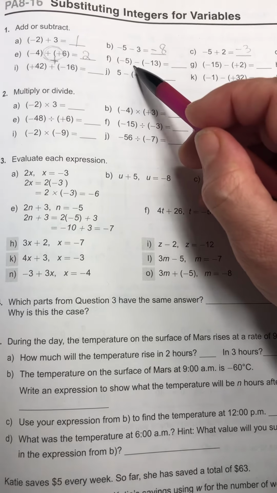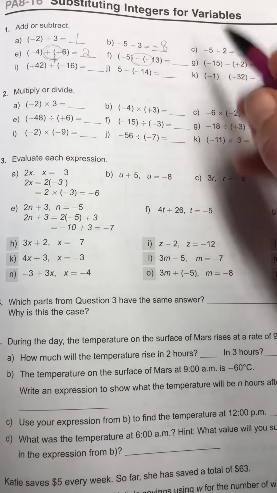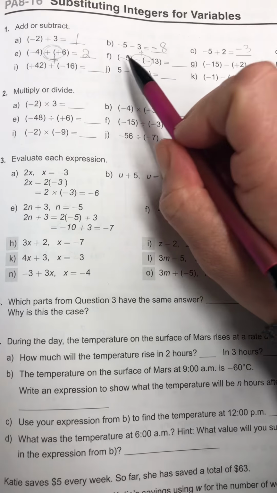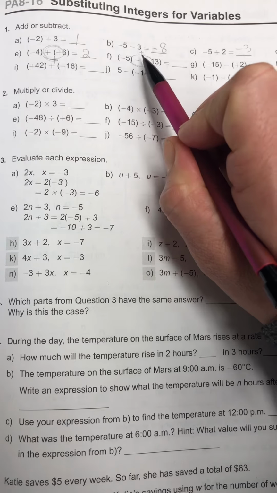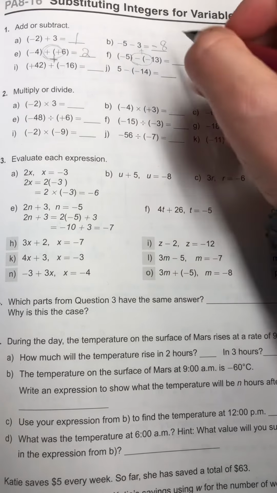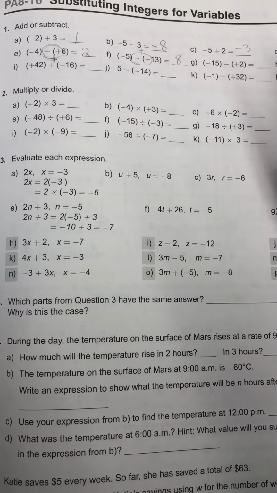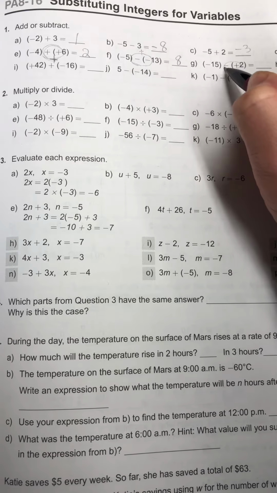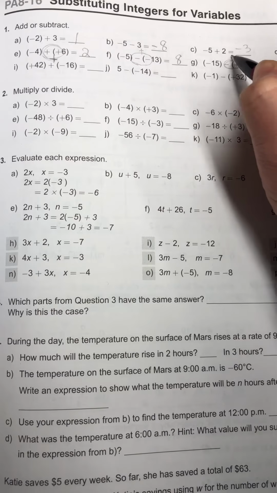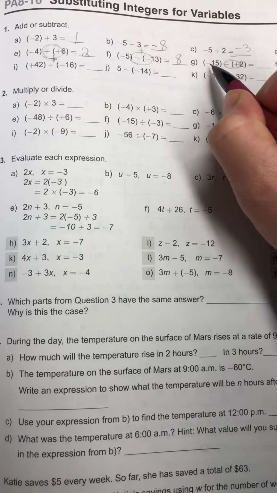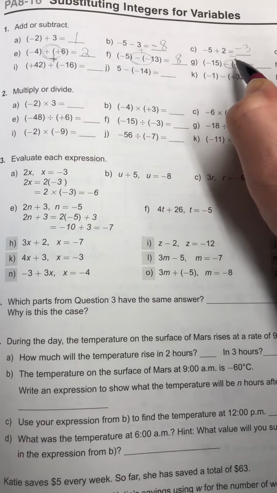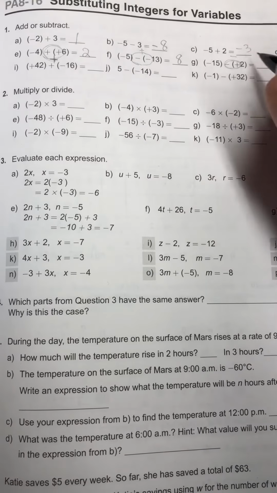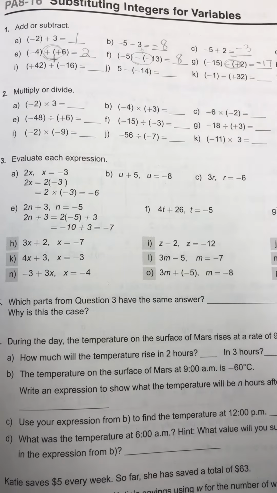And when we are subtracting a negative number, remember that two negative signs make a positive, so overall we're adding. Negative 5 plus 13 gives us 8. Again, a negative and a positive beside each other mean that we are overall subtracting. So we have negative 15 and we're subtracting 2. That means we're going more negative. So we end up at negative 17.